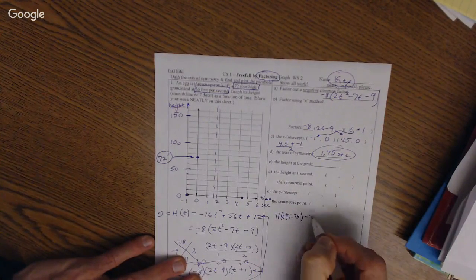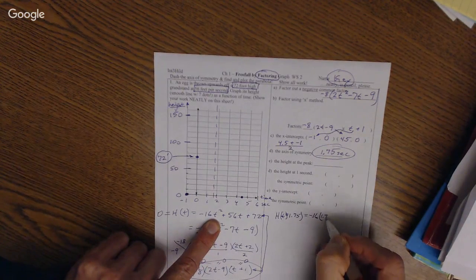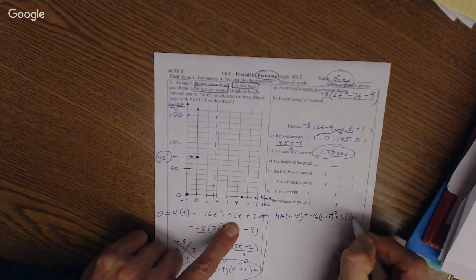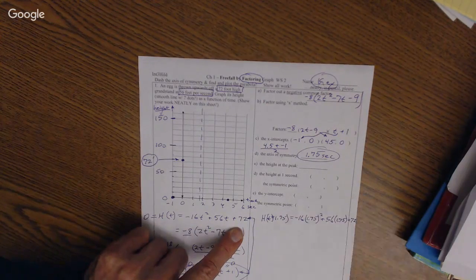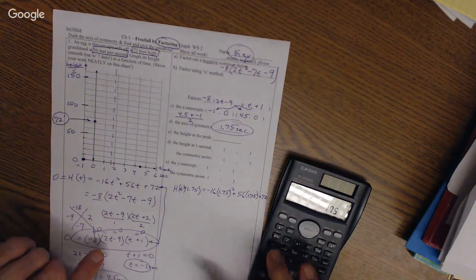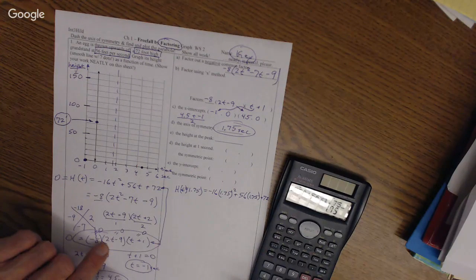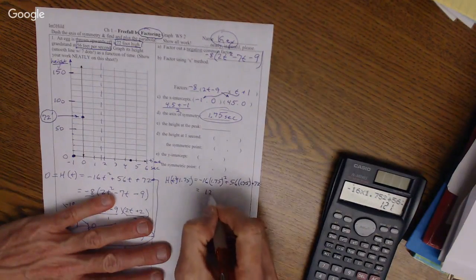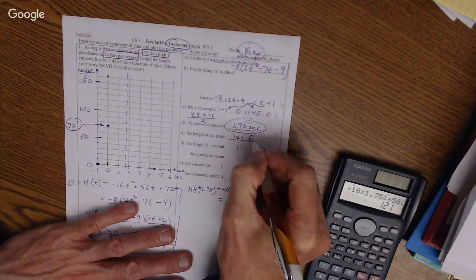So I just put -16 and I put 1.75 in for t: -16 times 1.75 squared plus 56 times 1.75 plus 72. I do that on my calculator, and that turns out to be 121 feet. So the height at the peak is going to be 121 feet.